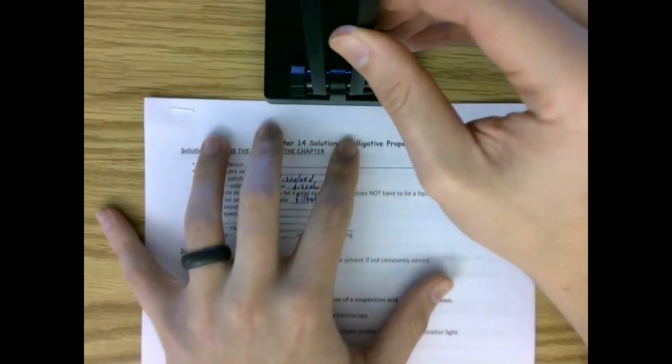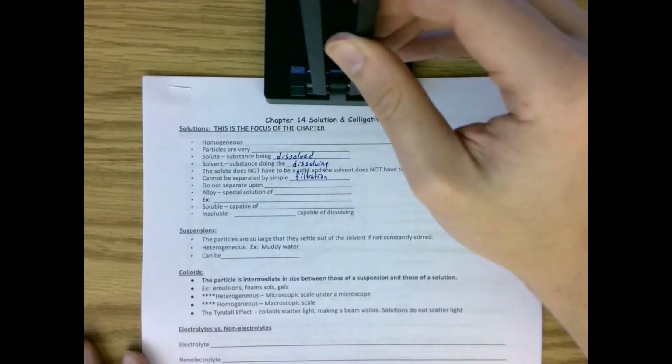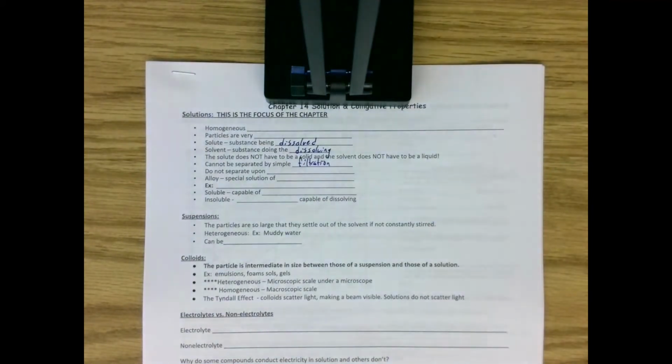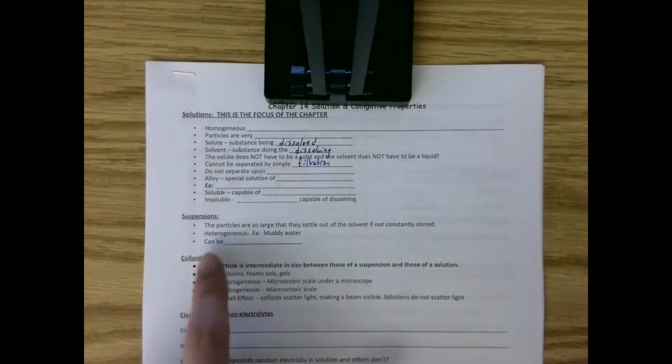But just very quickly, we'll talk about suspensions and colloids. So suspensions are mixtures where the solute particles are very, very large in relation to the solvent. The example here is muddy water. If you take dirt and stir it up in water, will it make a mixture? Yeah. But then could you filter out the dirt again? Yeah. So suspensions can be filtered.